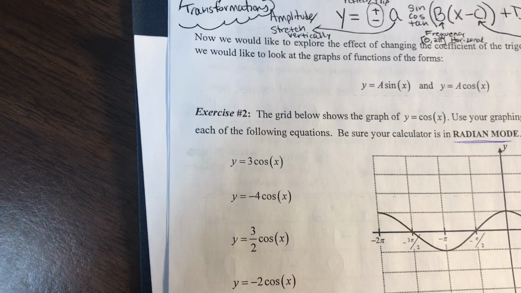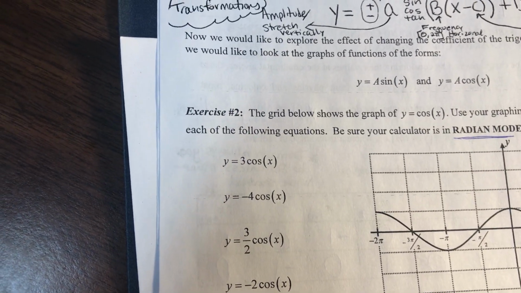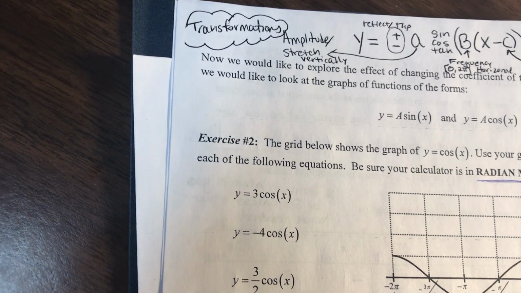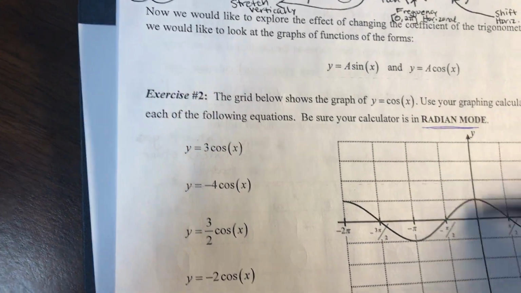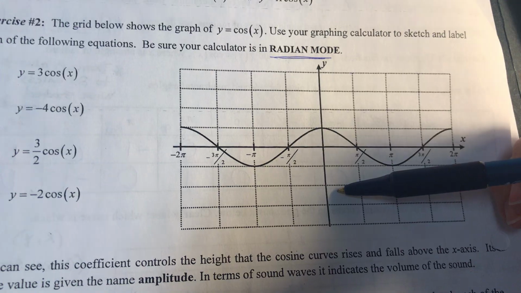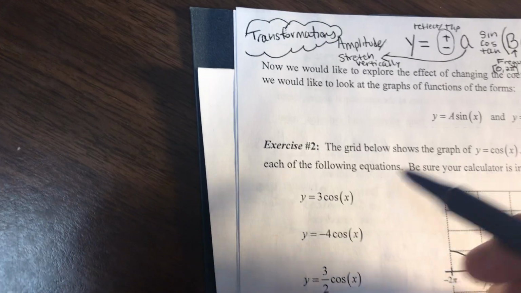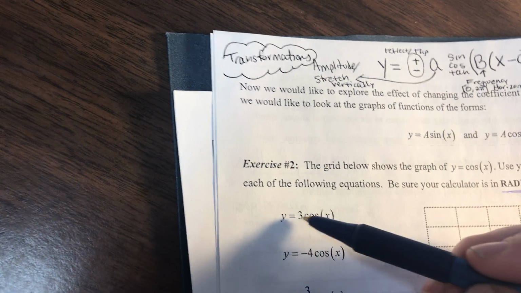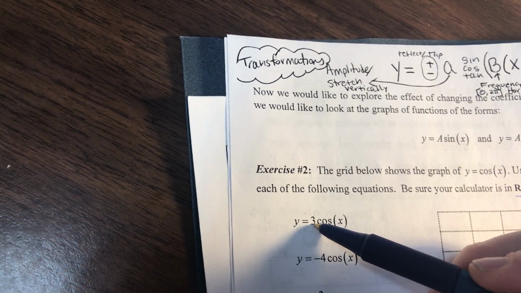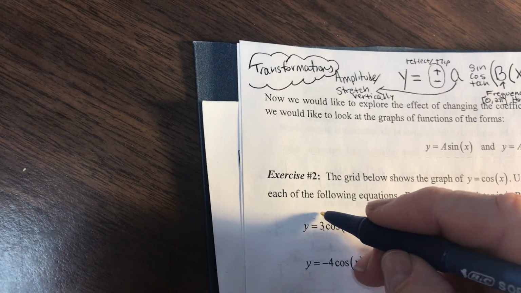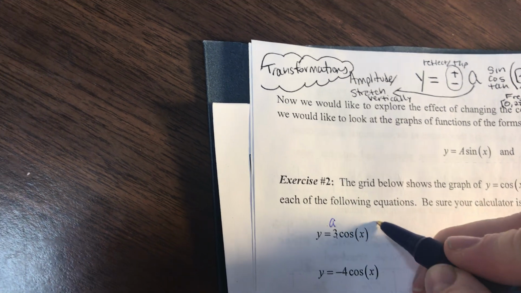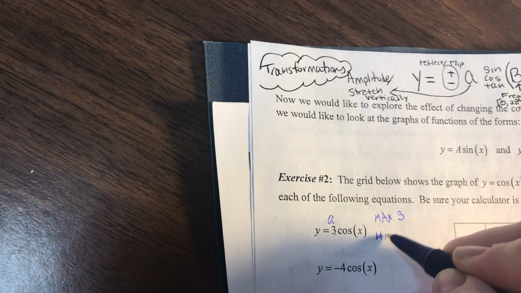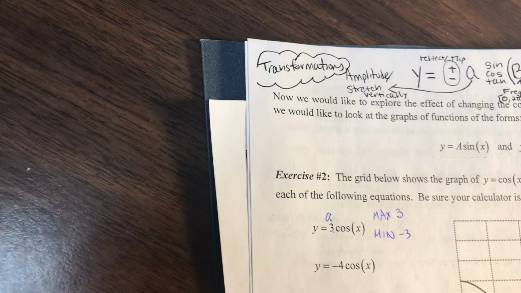And then you're going to have to know some basic function theories with this so that you know how high and how low for your y values to go. So we just said that the A value up here is your stretch. So since there's a 3 here, that is your A value. So your max is going to be 3. Your min will go down to -3.